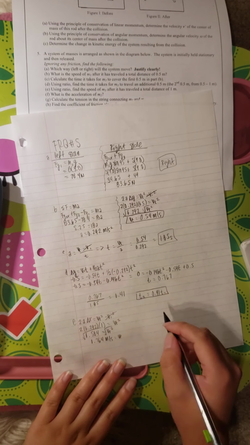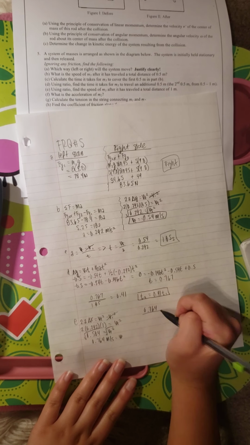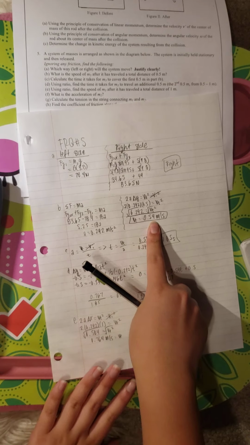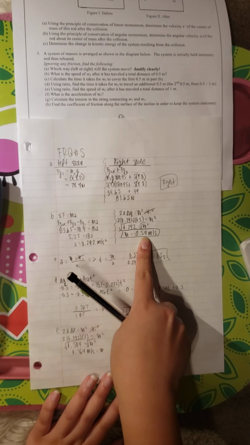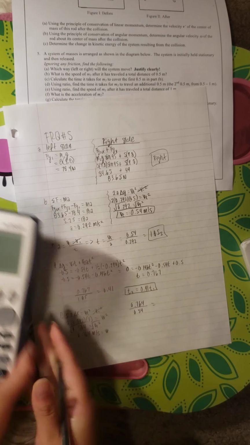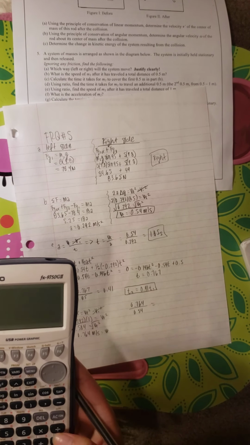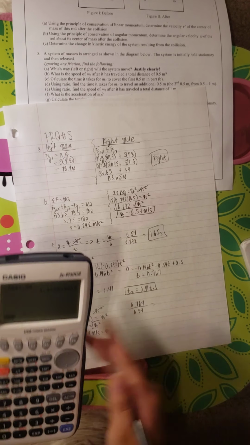So again, we can use our new one, put it over our old one, and we get 4.